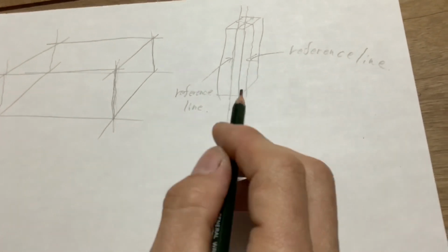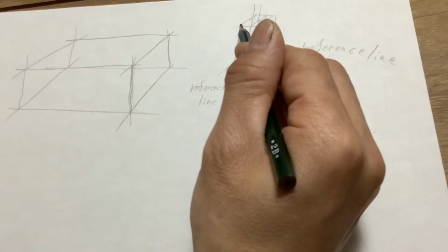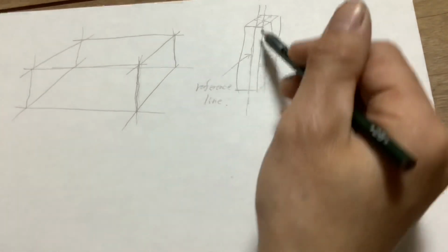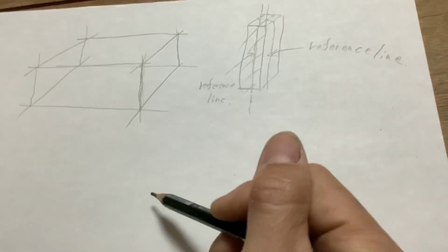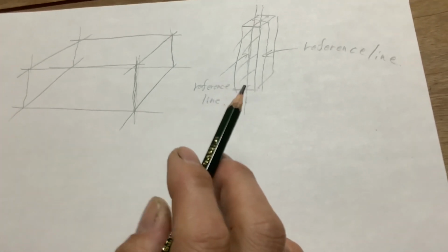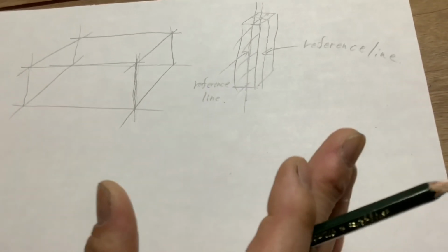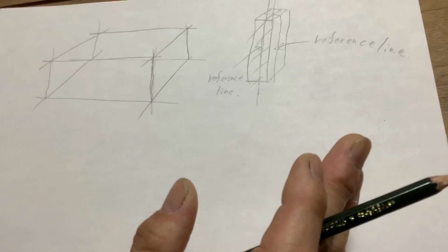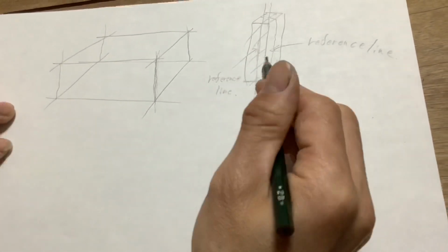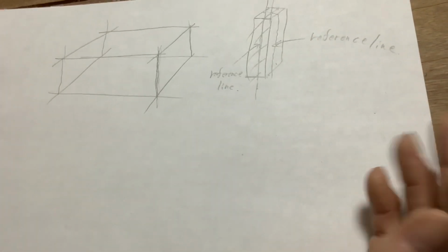Almost material is the same width and flattened surface. So sometimes no need the reference line idea, but basically the material is not flat and not straight.